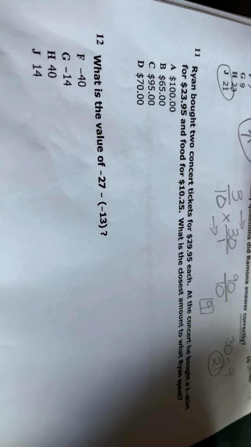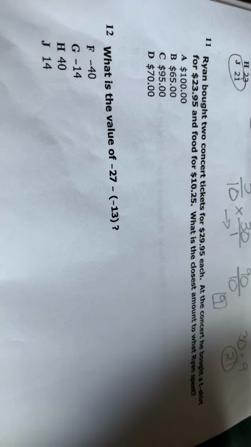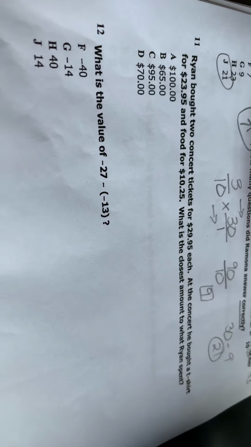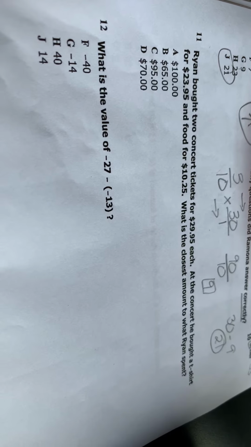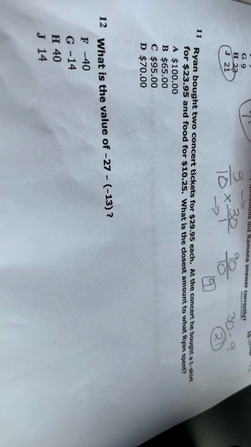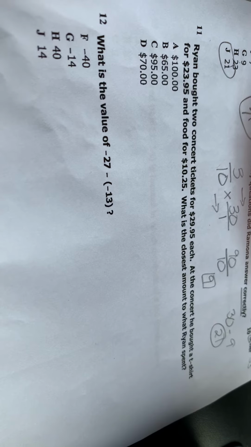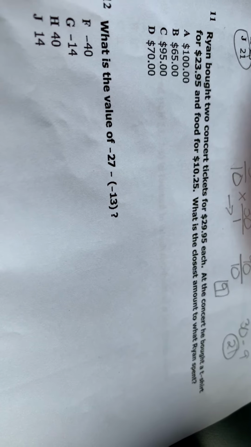Number 11. So Ryan bought 2 concert tickets for $29.95 each. At the concert, he bought a t-shirt for $23.95 and food for $10.25. What is the closest amount that Ryan spent? Okay. When we see the word closest, we're going to round.